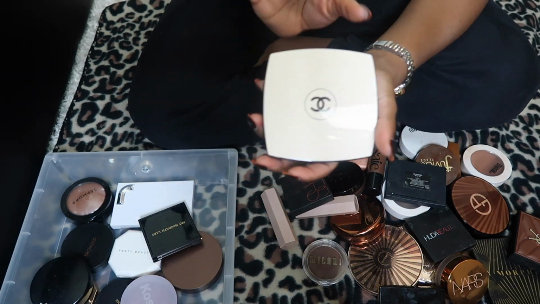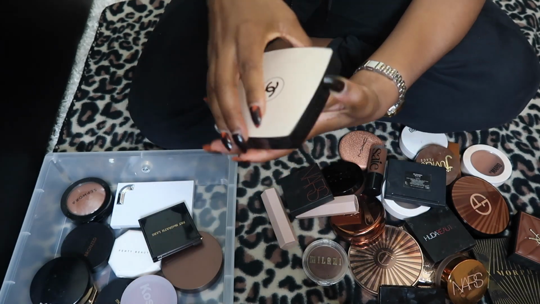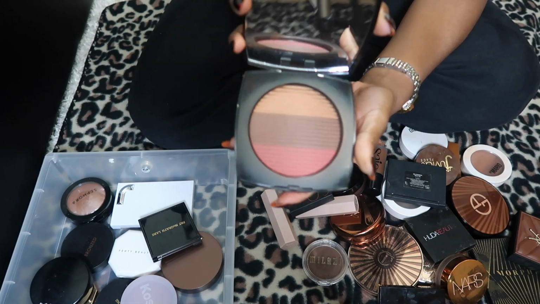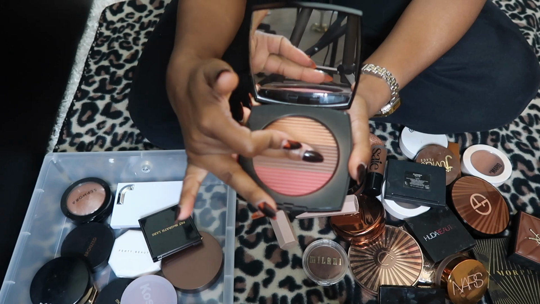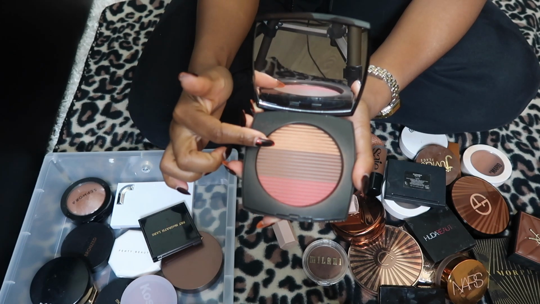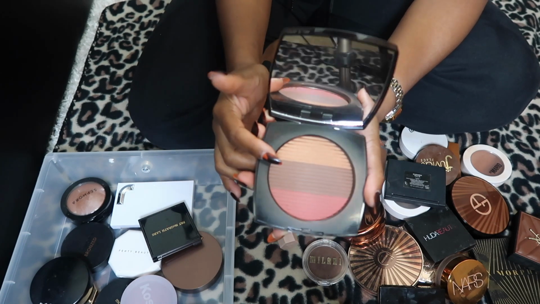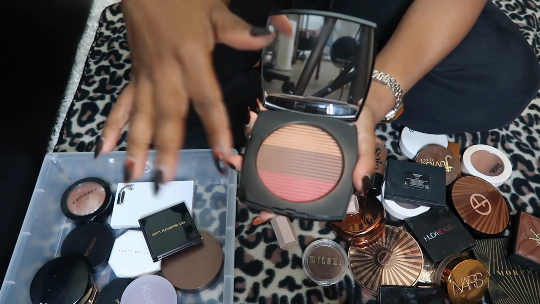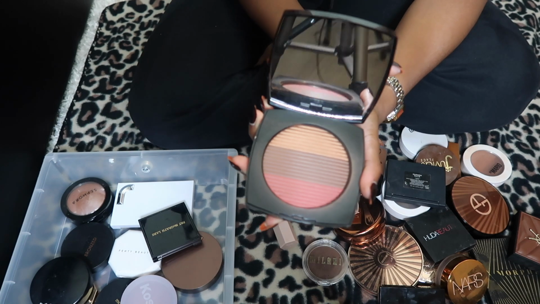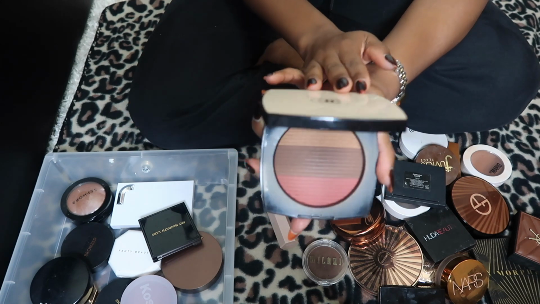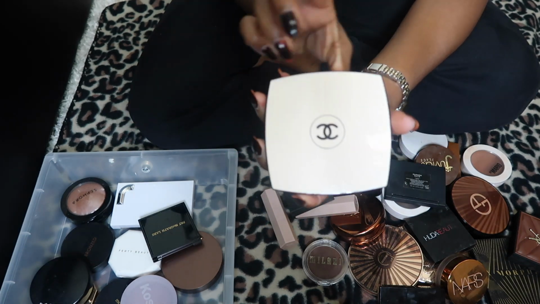Okay, I got this bronzer this year, but it's really a full set from Chanel. It has the blush here, bronzer here, and then the highlighter. And it's really pretty, but sometimes I feel like I gotta go in quite a bit. So I like to use this on my lighter makeup days where it's a no makeup sort of vibe, but very pretty, very pricey too.